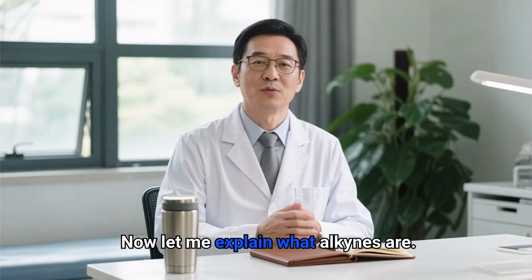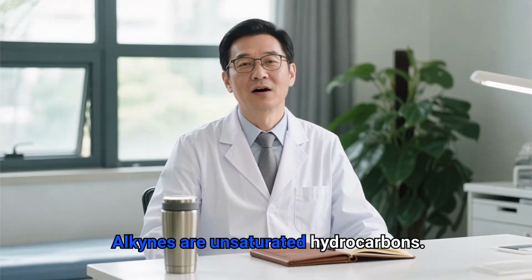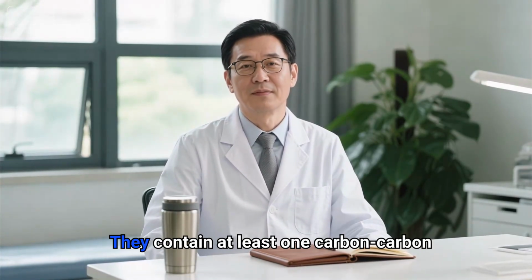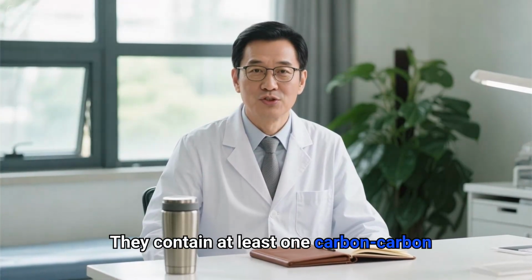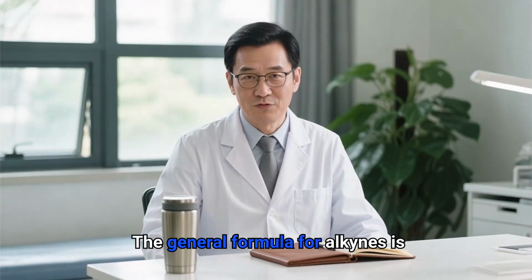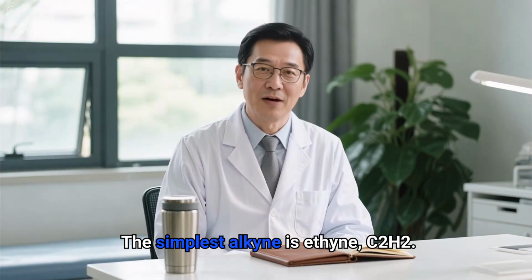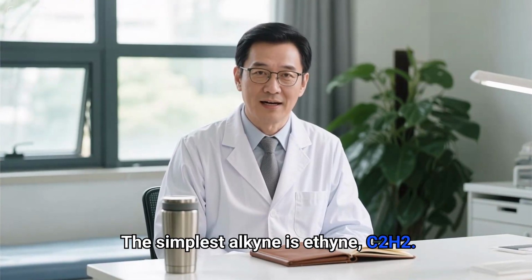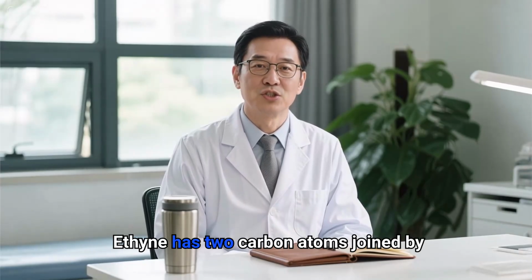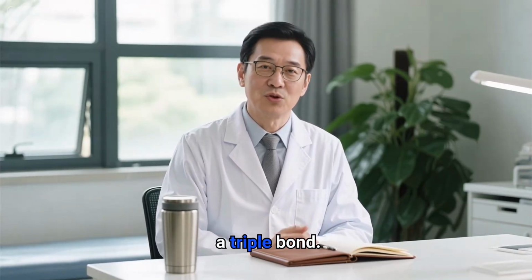Now let me explain what alkynes are. Alkynes are unsaturated hydrocarbons. They contain at least one carbon-carbon triple bond. The general formula for alkynes is CnH2n-2. The simplest alkyne is ethyne. Ethyne has two carbon atoms joined by a triple bond.